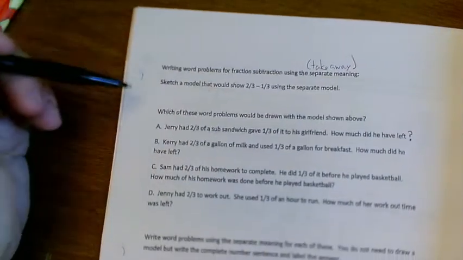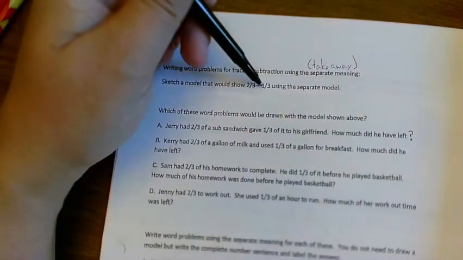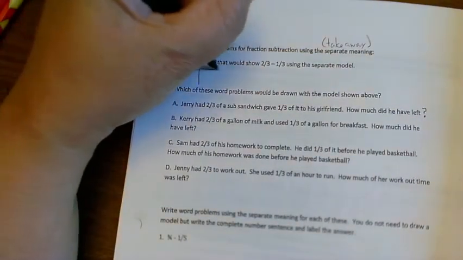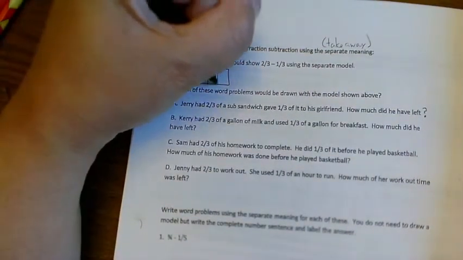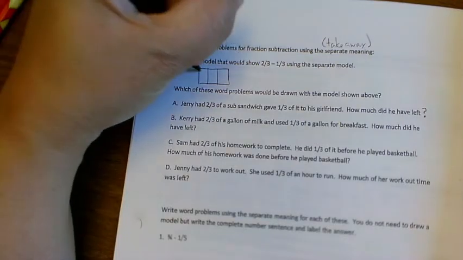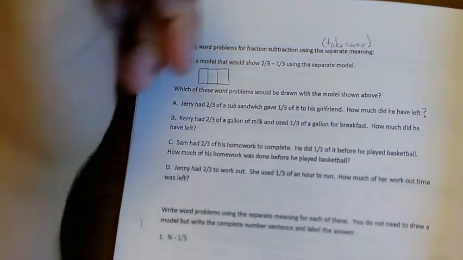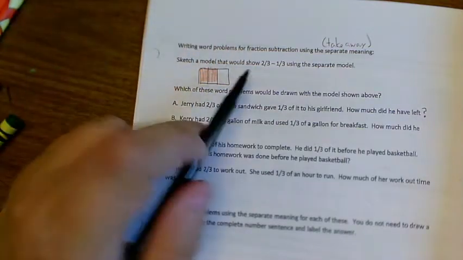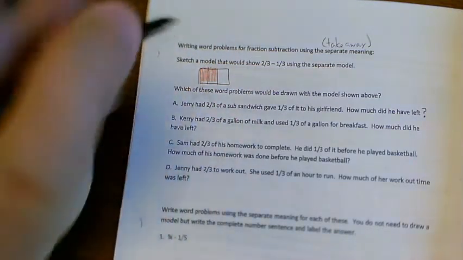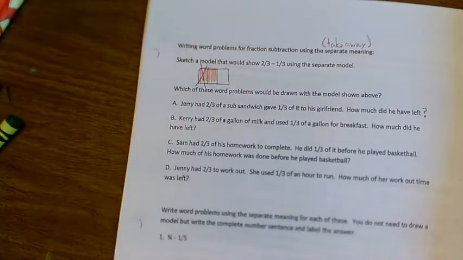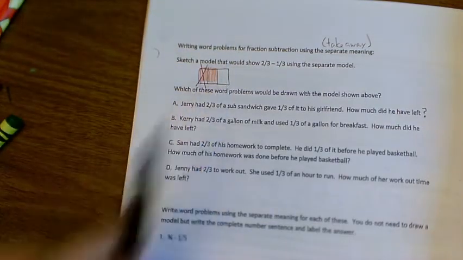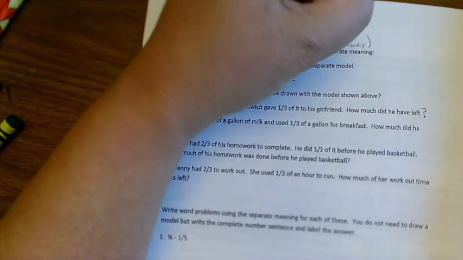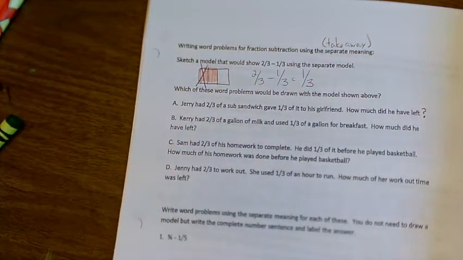It's just saying, first of all, sketch a model that would show 2/3 minus 1/3 using the separate model. So a separate model would look like this. You would start with 2/3, and then you take away 1/3. If you take that piece away, you are left with one of 3 pieces. So 2/3 minus 1/3 is 1/3.